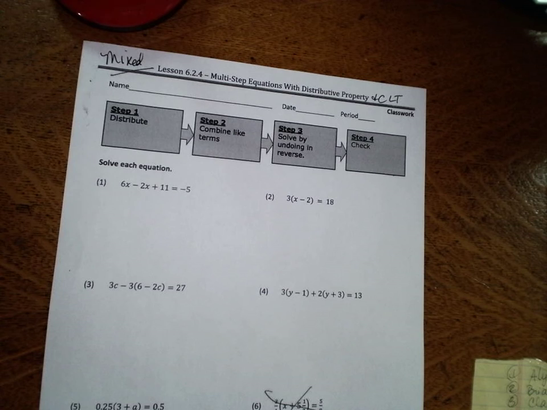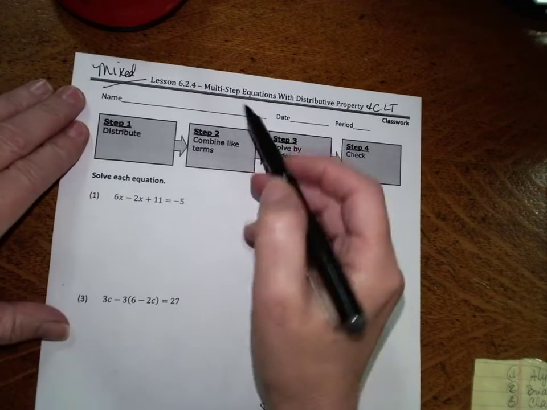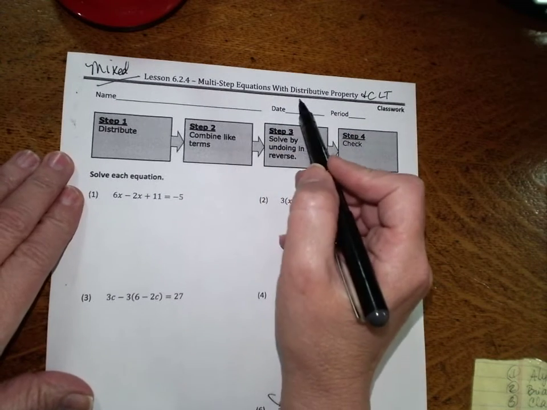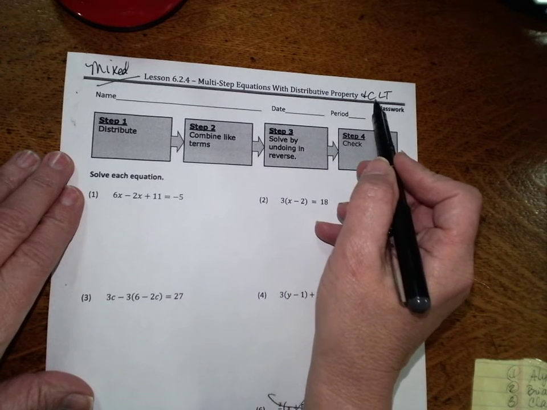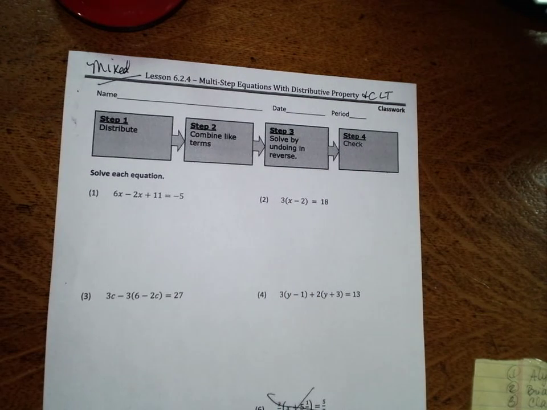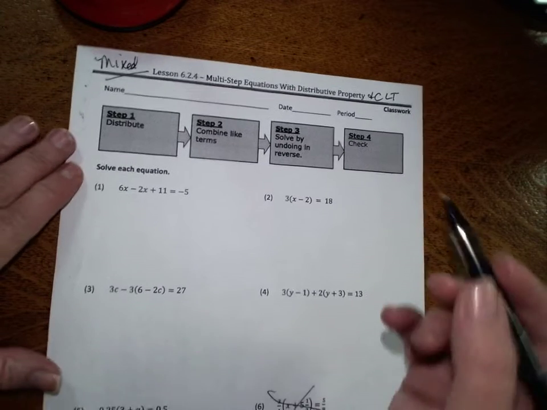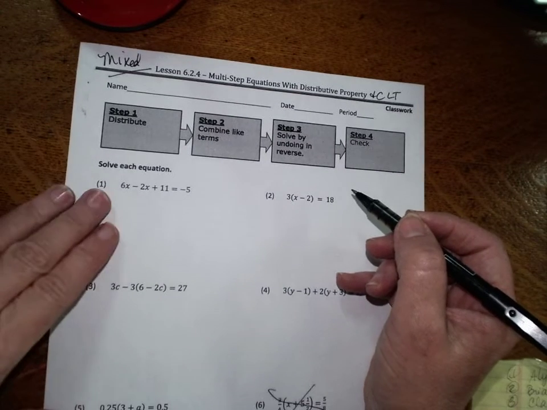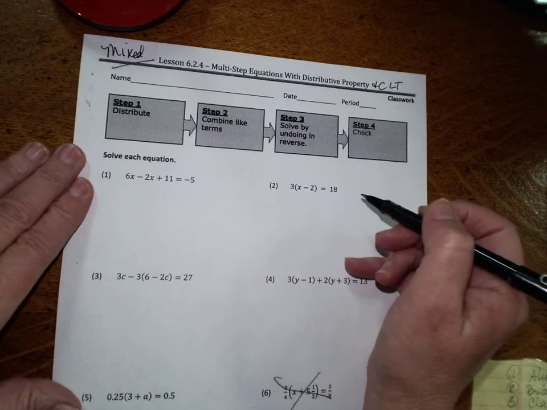Okay, this is a video over mixed problems where we're going to be solving multi-step equations with distributive property and combining like terms. You are going to be watching this with an adult in the room, and they'll pause it at times to make sure that you have time to write this down.